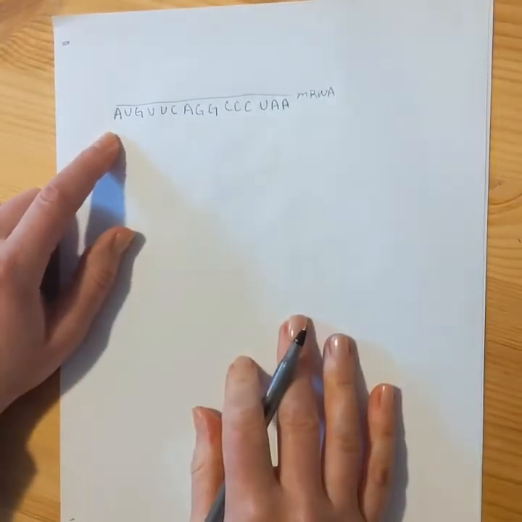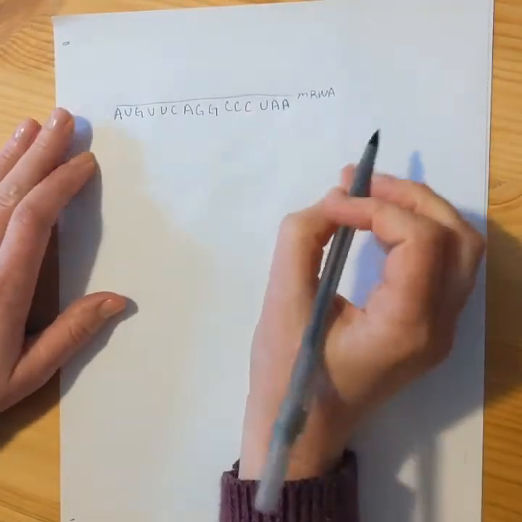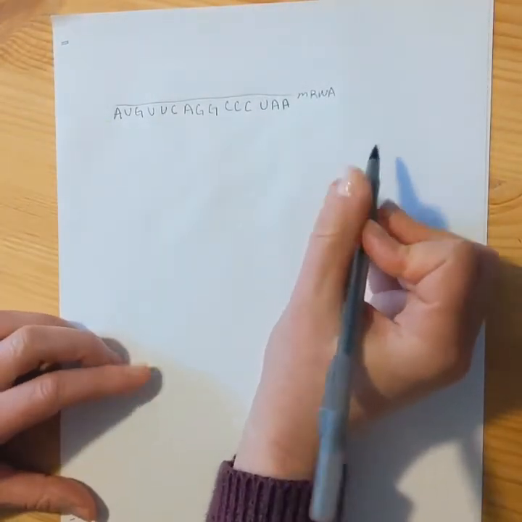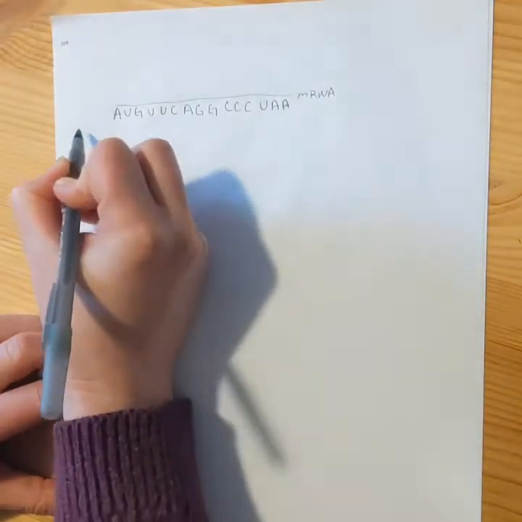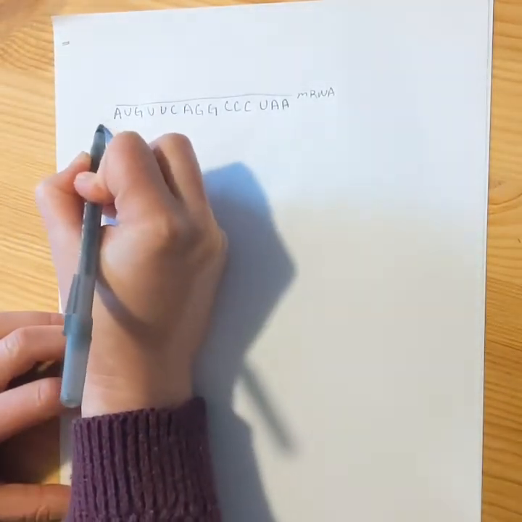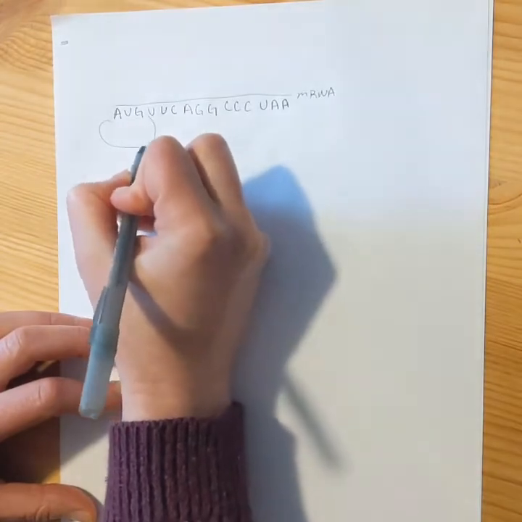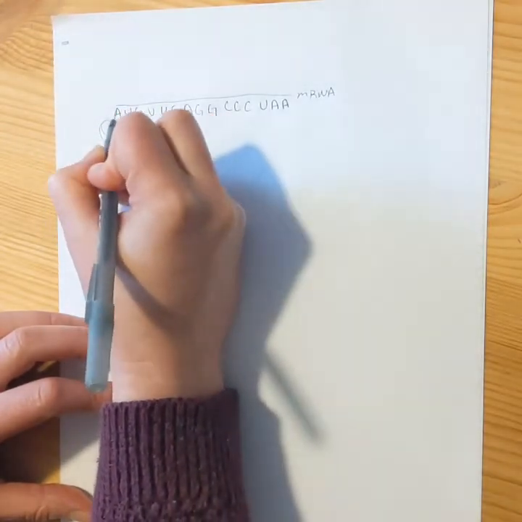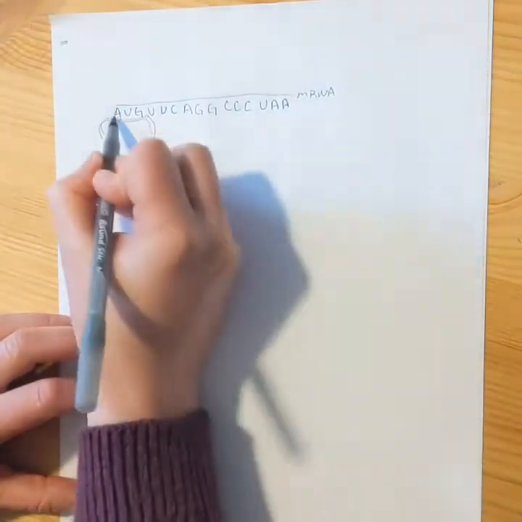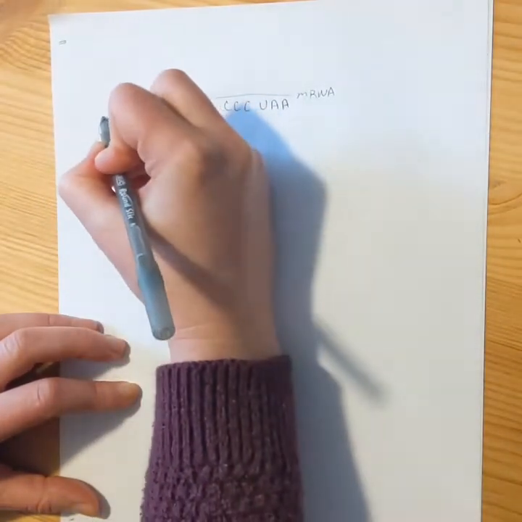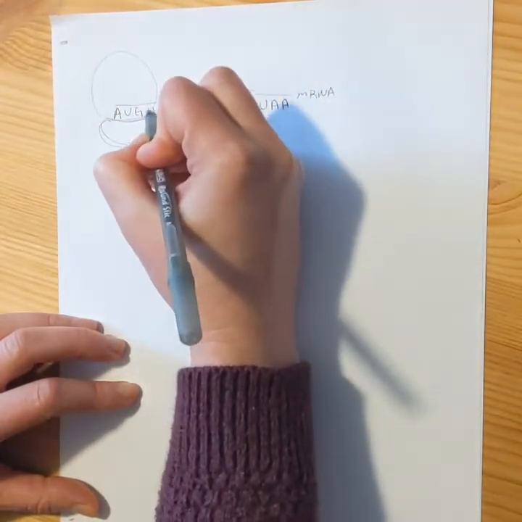When we are ready to make a protein from our mRNA, the ribosome will come and sit on top of our piece of mRNA. So here's the small subunit. The small subunit attaches, and then on top of it, the large subunit.